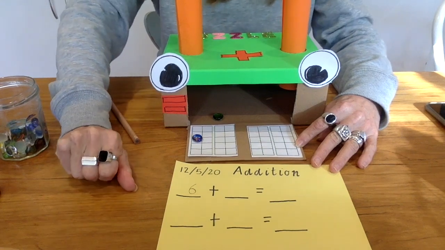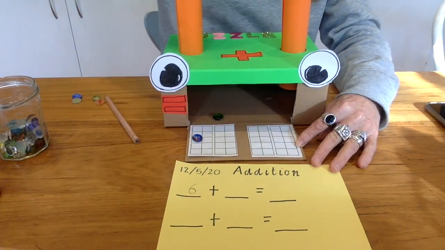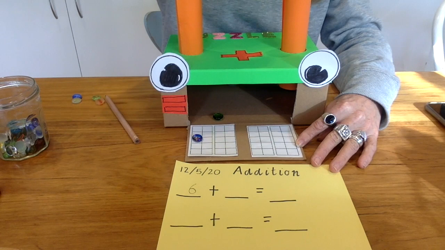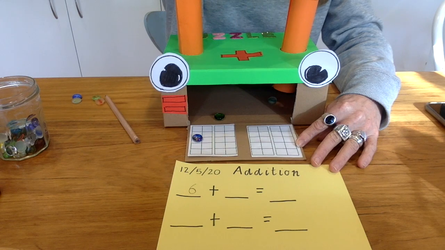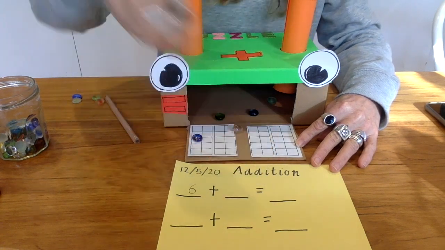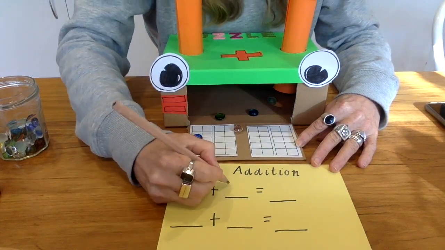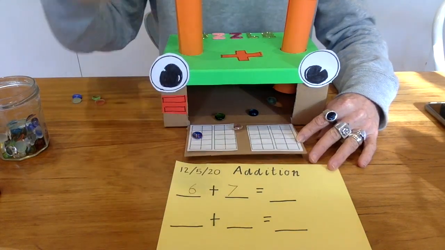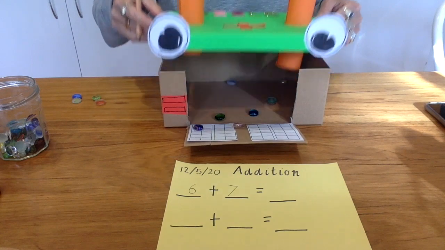How many are in this pile? I wonder if I supertised correctly. So 1, 2, 3, 4, 5, 6, 7. Ooh, I didn't quite get that one right. So 6 plus 7.